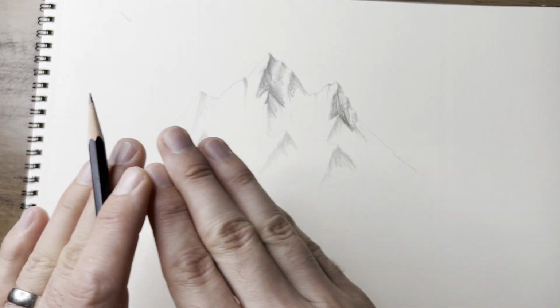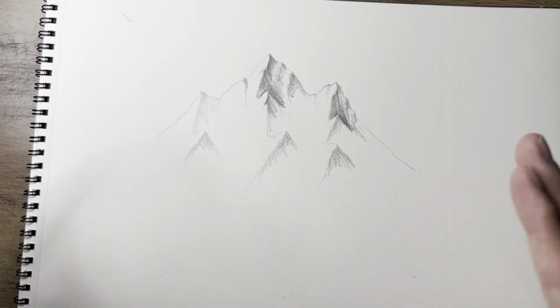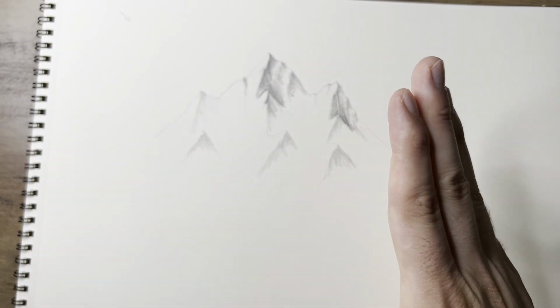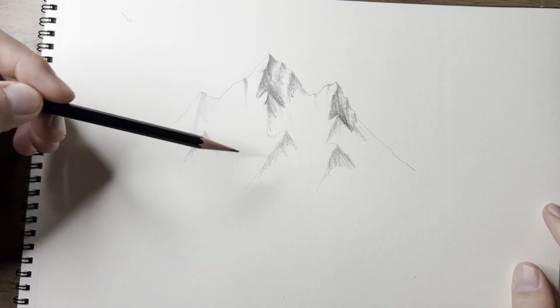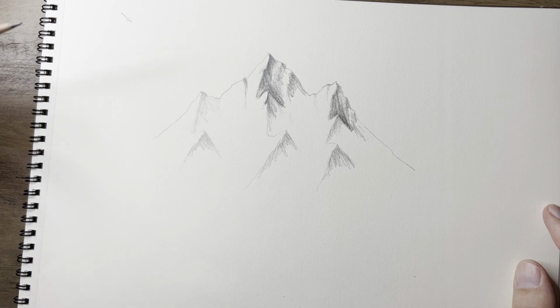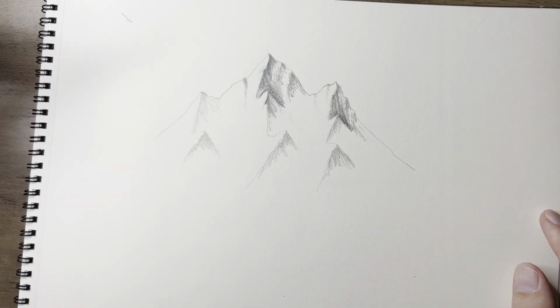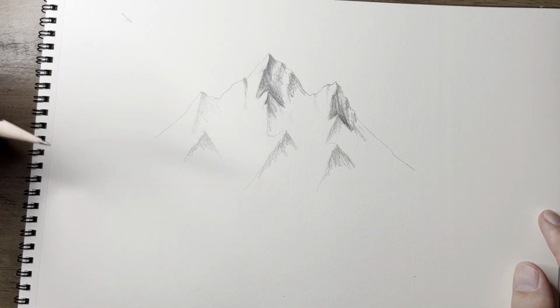Just remember, think of a triangular pyramid. One side gets shaded, the side that's away from the sun. The side that's in the sun doesn't get as much shading. You can create crevices, lines within it, but you don't want to make them very dark. You want to keep it light. So you could add texture, but without going too dark.